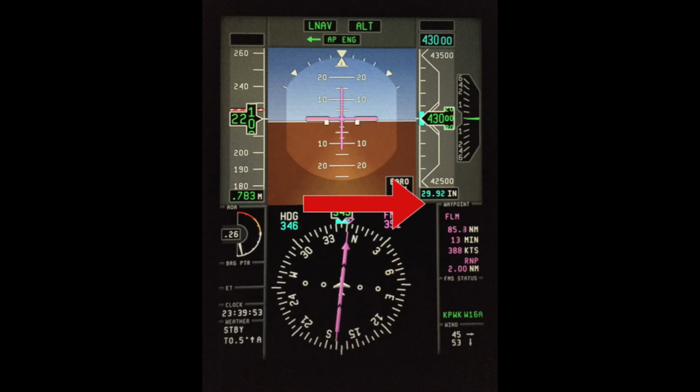After that, we have our navigation waypoints. We are currently navigating to the Foxtrot Lima Mike waypoint. We're 85.3 miles, 13 minutes away, and we're currently doing a ground speed of 388 knots. Here we have the RNAV approach set up going into Papa Whiskey Kilo Airport, which is Chicago Executive Airport.